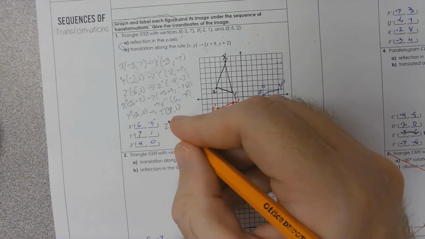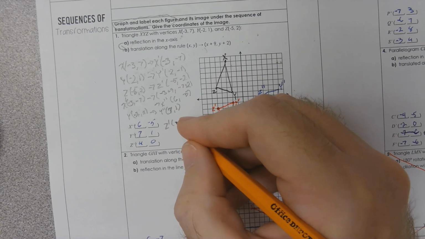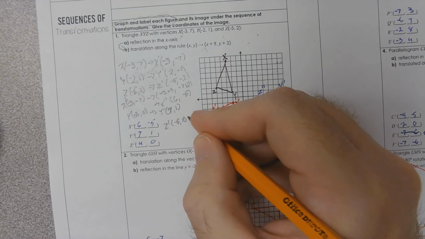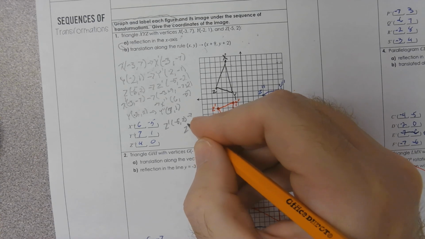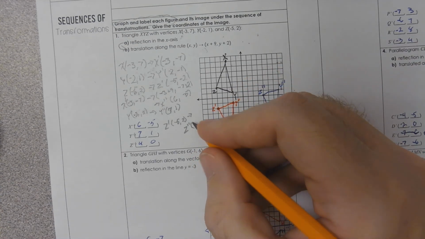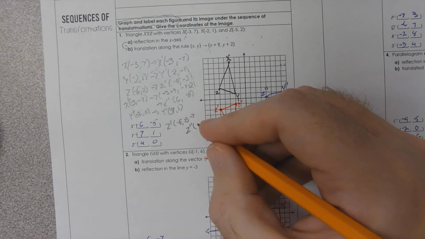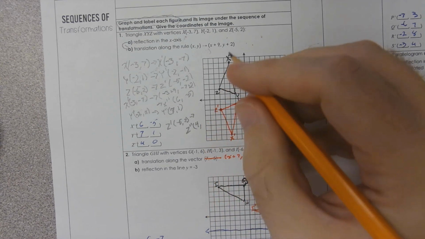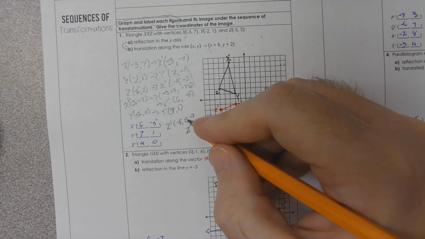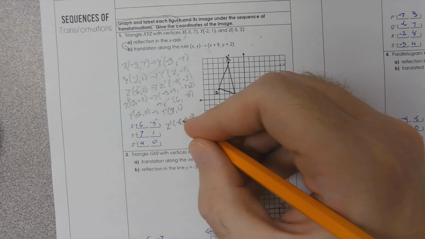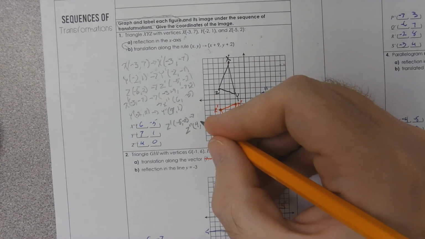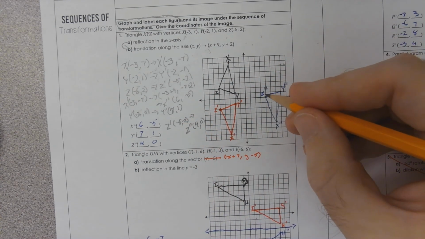And then Z prime of (-5, -2) goes to Z double prime. -5 plus 9 is 4. And -2 plus 2 is 0. So that goes there.